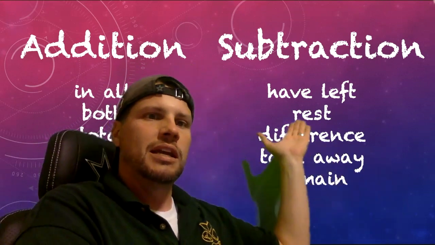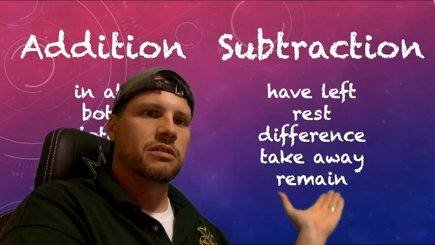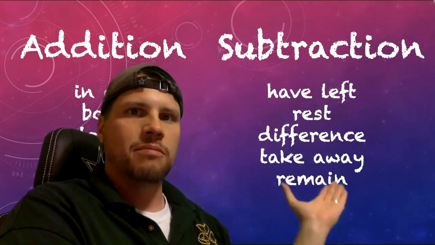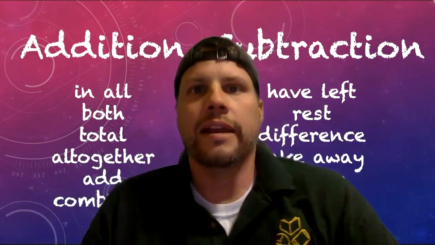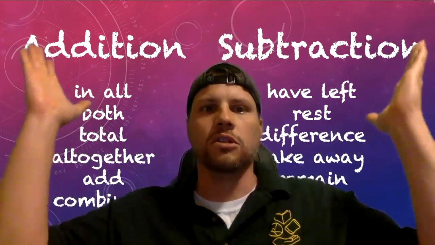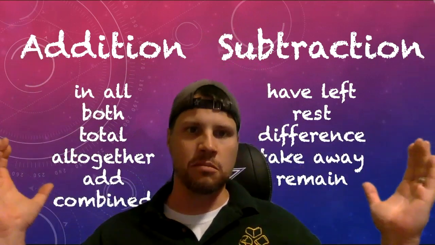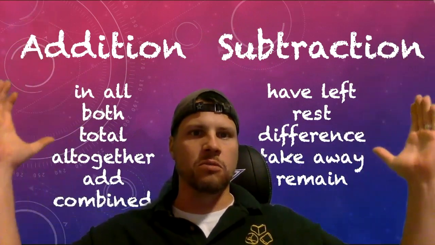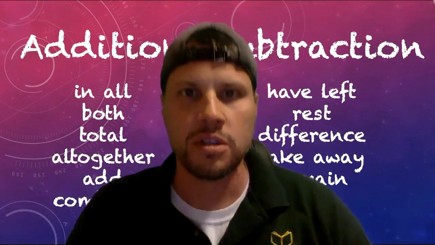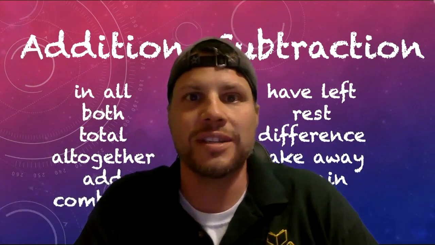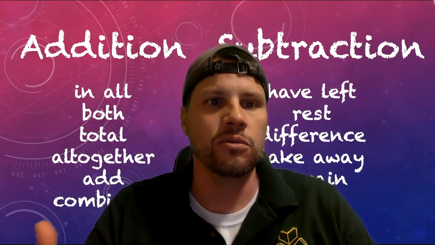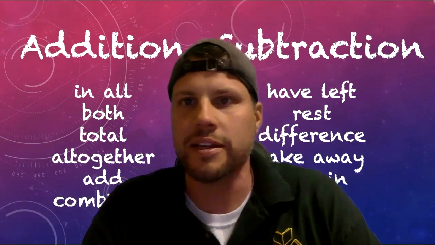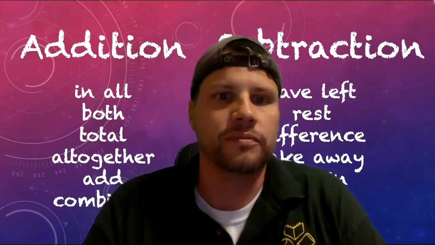So if you see any of these words right here in your math word problem, you know you're going to be doing subtraction right there. So now, since we know what we're looking for in our word problems, can I get in the middle so you can see all of it? Since we know what we're looking for in our word problems, what we're going to do now is we're going to do a couple examples of some word problems. And you, along with Mr. Rhodes, we're going to see if we can solve them together. That's right, here we go.